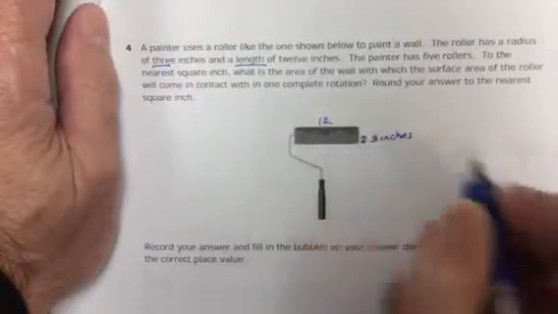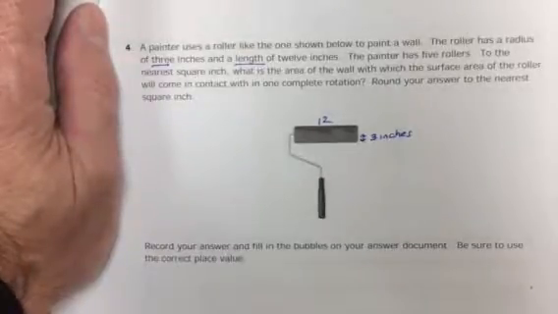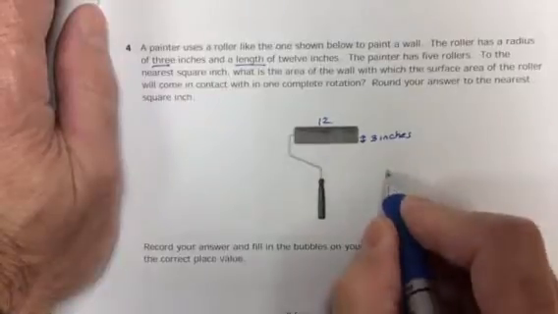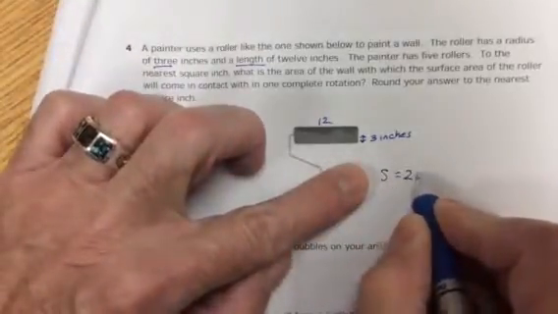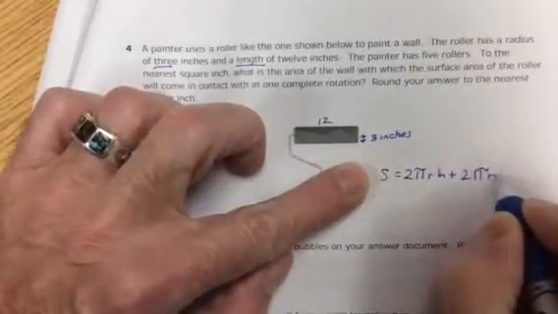It's a little tiny arrow for the radius. So then you look at the surface area. Surface area of a cylinder is surface area equals 2 pi r h plus 2 pi r squared.